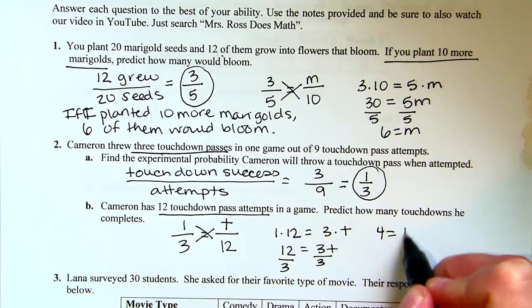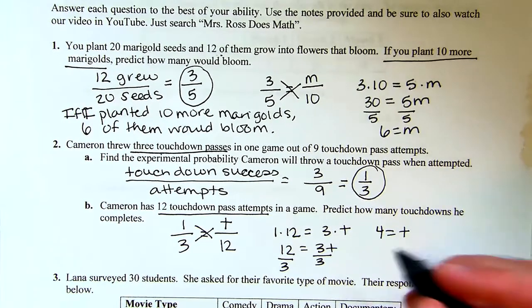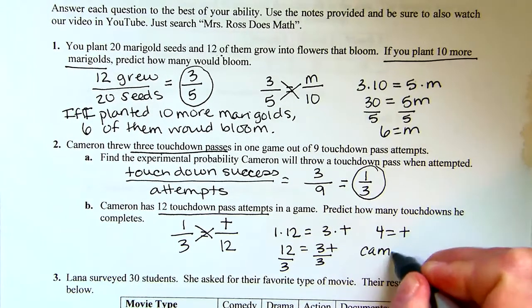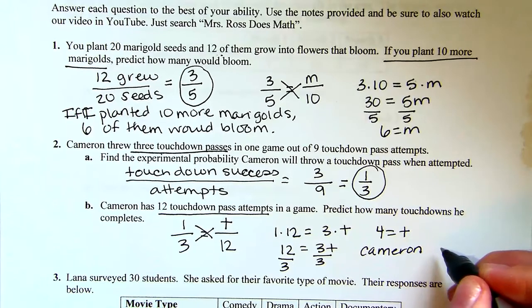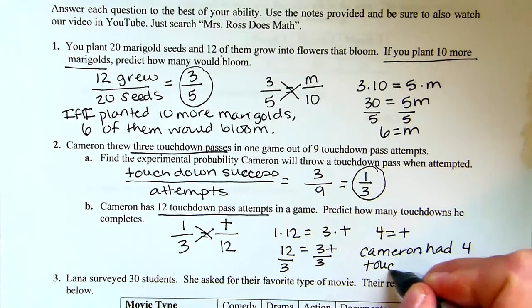Now T was our touchdown successes. So we're going to write down Cameron had 4 touchdown successes.